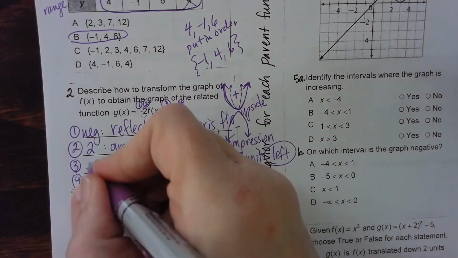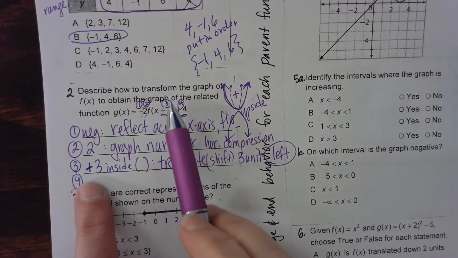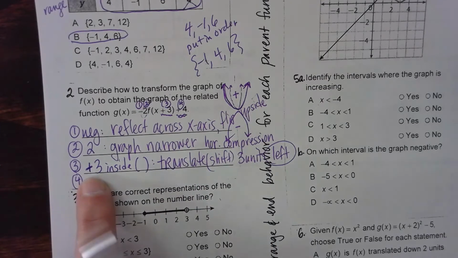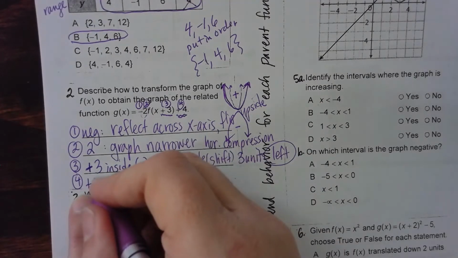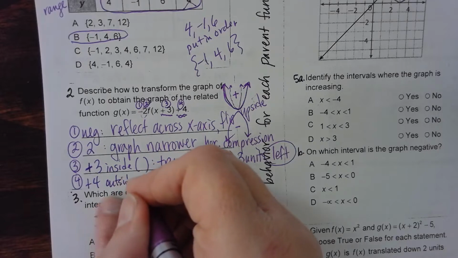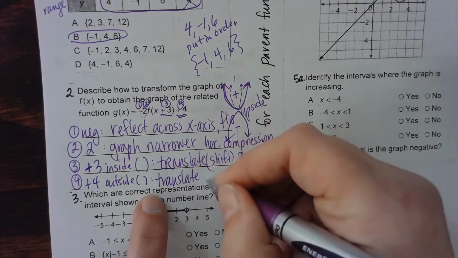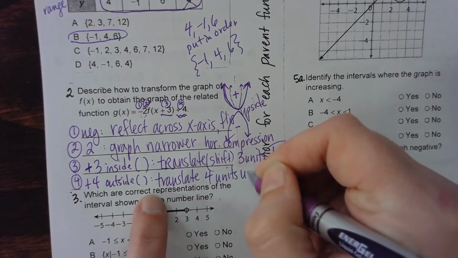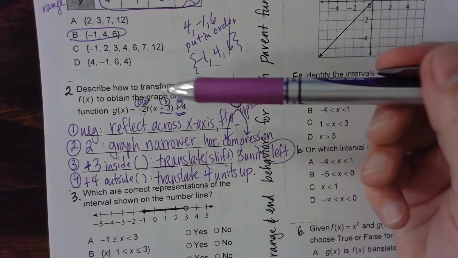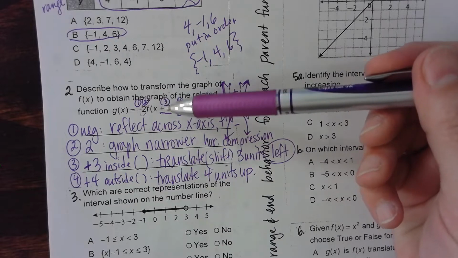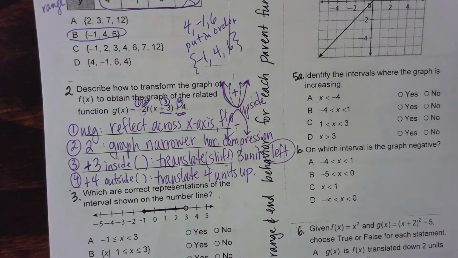A +3 goes to the left, a -3 would go to the right, and that's when it's inside the parentheses. The number outside by itself is going to shift it up or down. So a +4 outside, at the end of our parentheses, is going to translate our graph 4 units up. Again, inside the parentheses, a plus is to the left, a minus is to the right. Out at the end, a plus moves the graph up, and a minus moves it down.